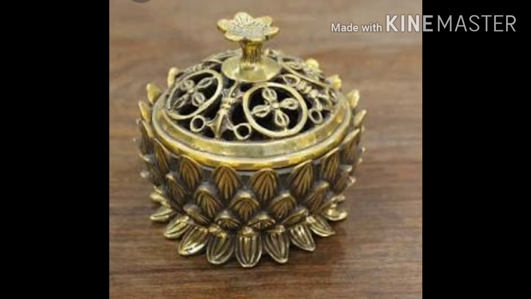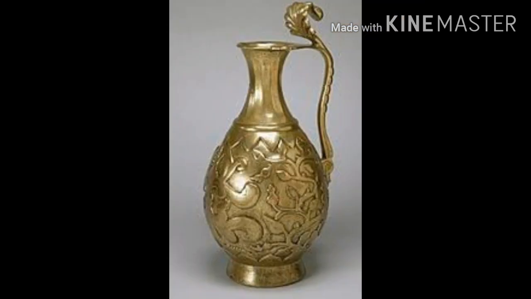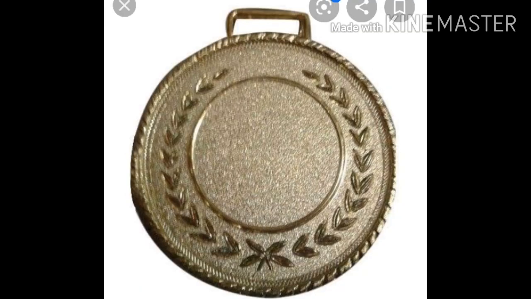Decorative items are things that we use for decoration and keep in a showcase area in our homes and in palaces. They are decorative items like pots. They are made up of brass only. And hardware also is made up of brass. Okay, this brass is used in the above said things.